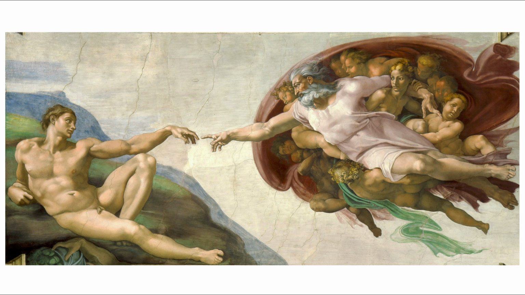prime example of Michelangelo's use of ignudi, or nude male figures, which populate the ceiling and represent various aspects of the human condition. The fresco represents the biblical creation narrative from the Book of Genesis, wherein God breathes life into Adam, the first man. The near-touching hands of God and Adam have become iconic of humanity's creation and are often cited as a perfect blend of art, religion, and philosophy.